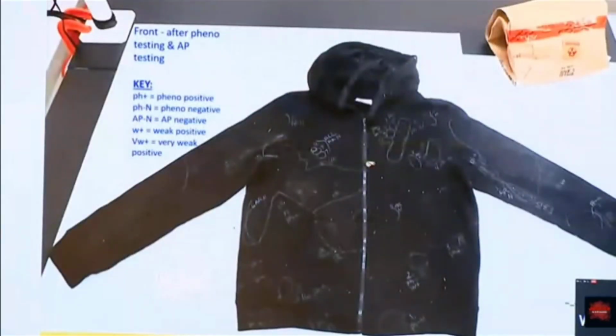And what are we looking at here in this photo? And at what point in your testing was this photo taken? This was after pheno testing and the AP testing, which was the semen testing. And I put the key there because these are for the results that I wrote on the sweatshirt. So my tech reviewer and whoever's reviewing the photo would know what those meant when they saw them on the sweatshirt.